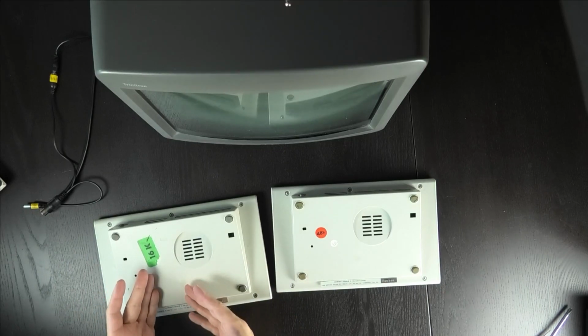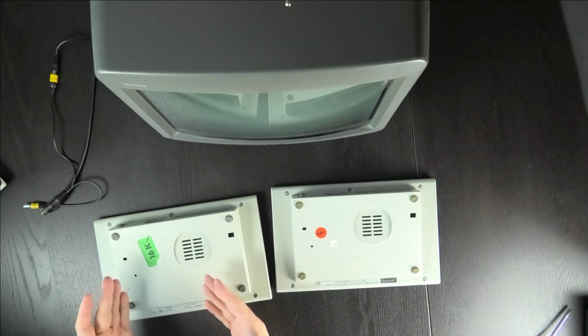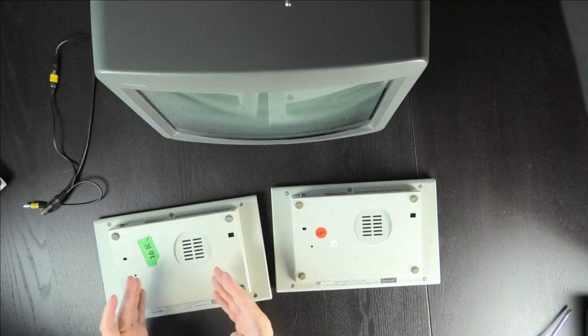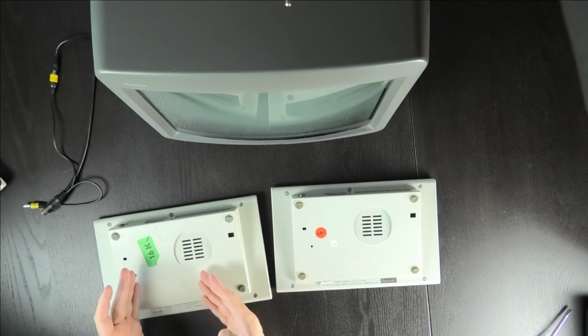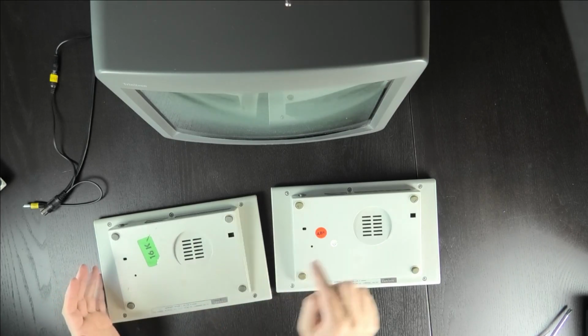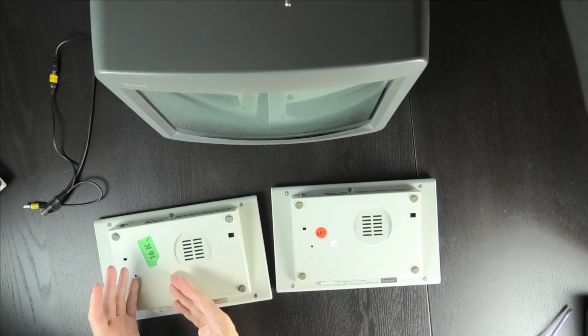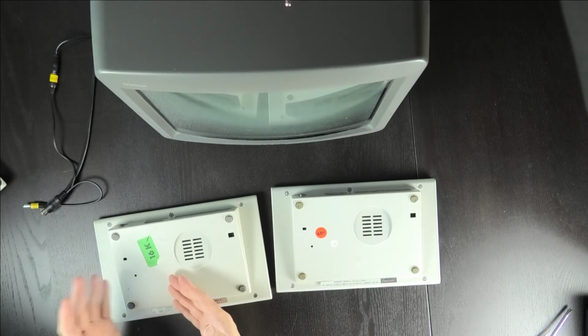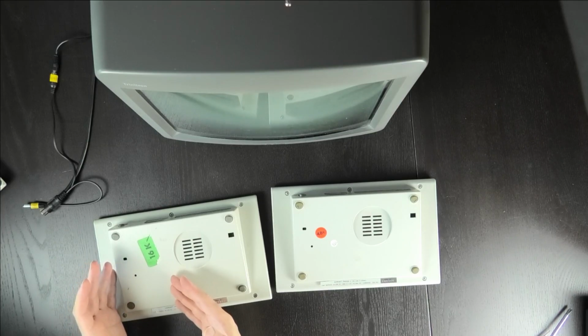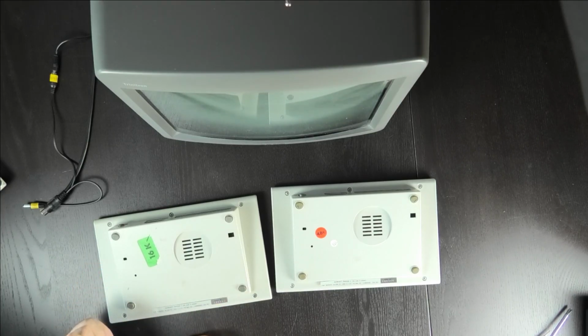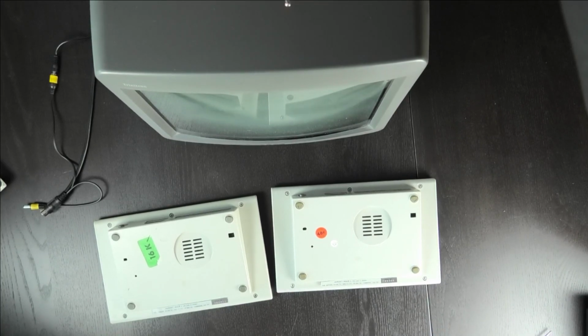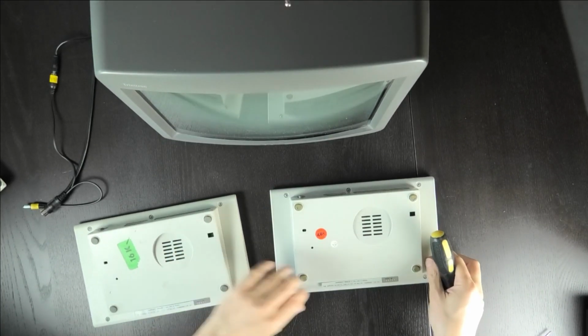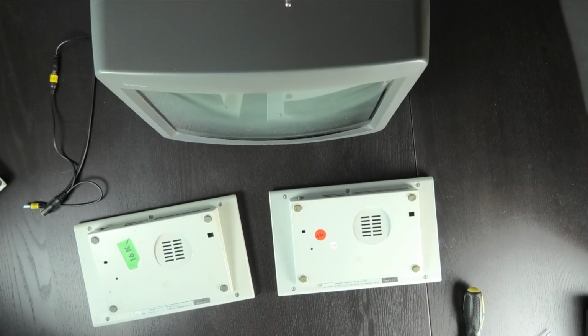So why have a 16K version? Well, to be perfectly honest, there's almost nothing that runs on that machine. Most software is 48K only. The only interesting thing about the 16K is purely the collector market. A lot of people have not seen what the difference between the 16K and 48K model is, so I can show you.